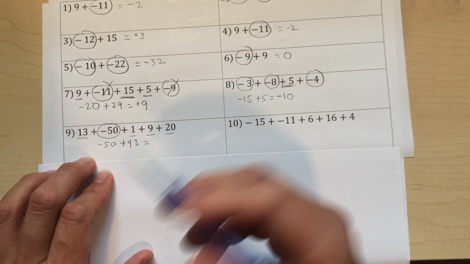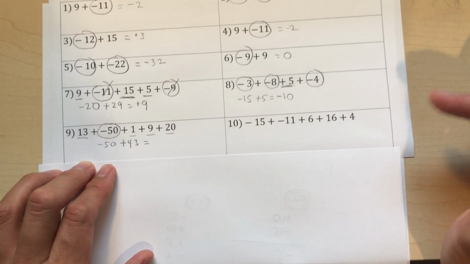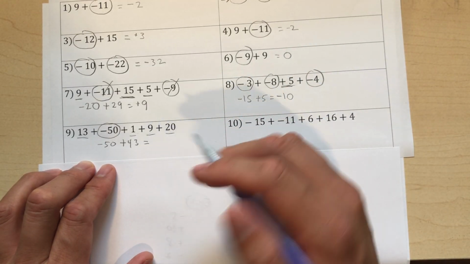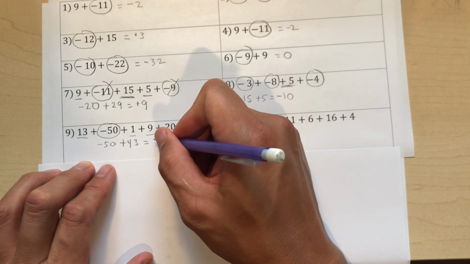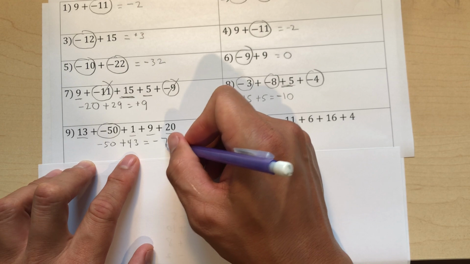Okay, so it looks like, again, when you get here, ask yourself, you don't need to speed up or anything, you don't need to rush. Ask yourself, okay, you have 2 numbers left. Did you win more or did you lose more? Looks like I lost more, so my answer is going to be a negative. And then when you have a winning and losing, you always subtract, you get negative 7.